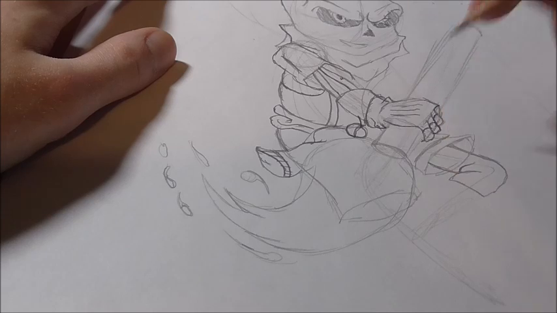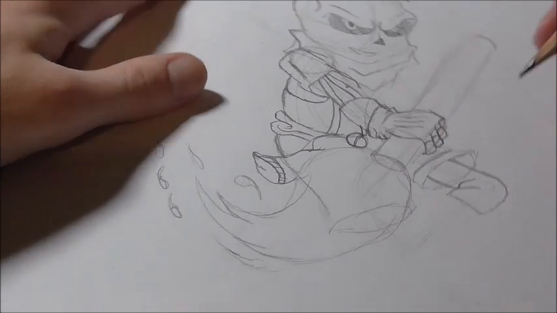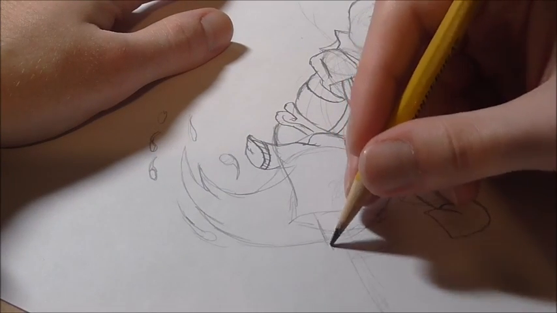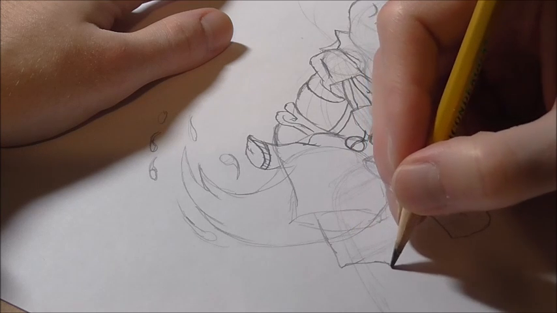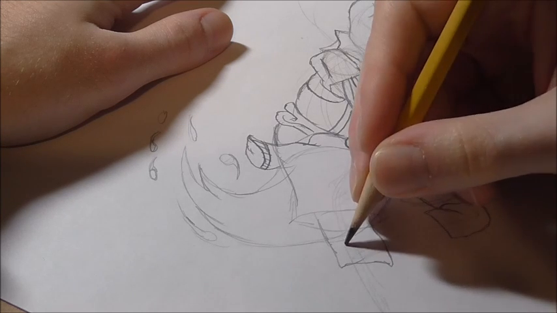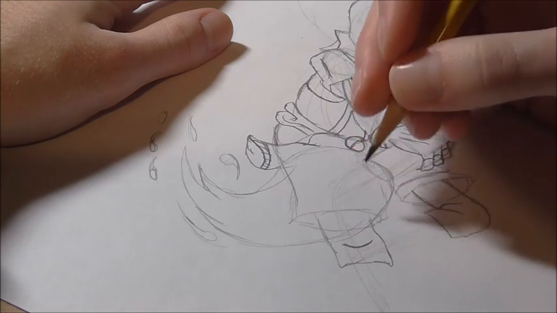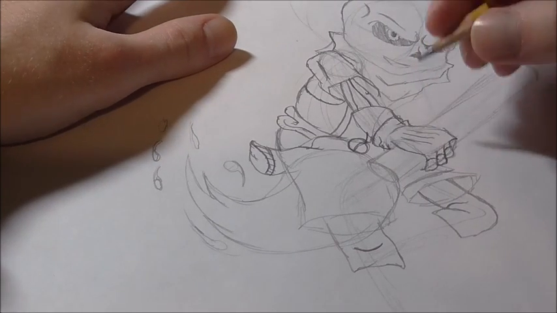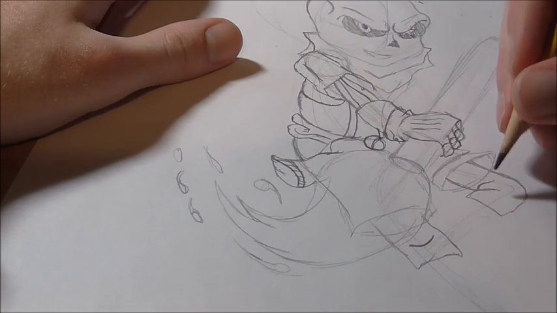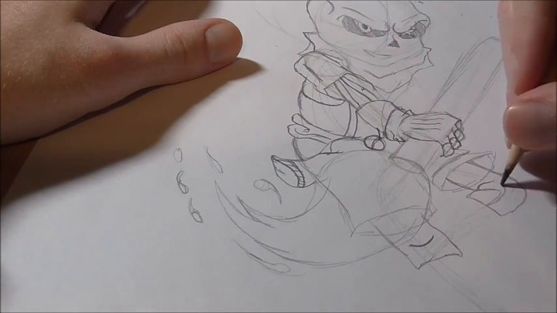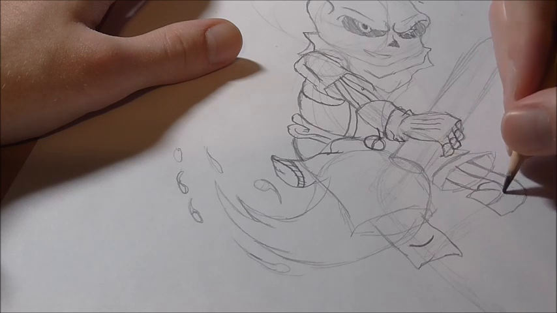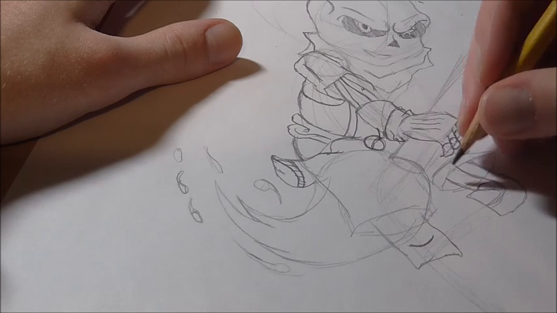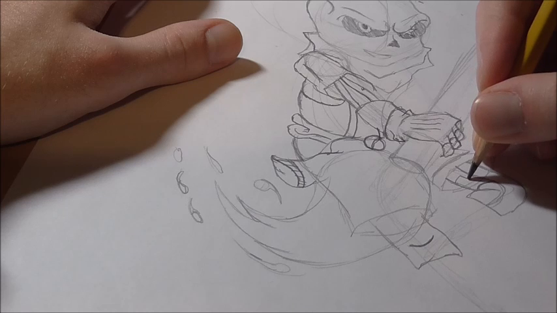And like that. And then again, just goes in, stops about there. Kind of draw a little curve line here for the knee. And then I guess it has a design on the side. So just draw a curve line following this one. And then just kind of little squares, it looks like.